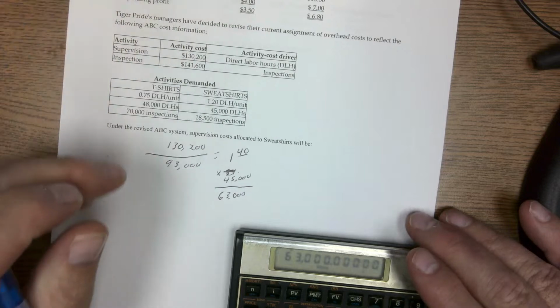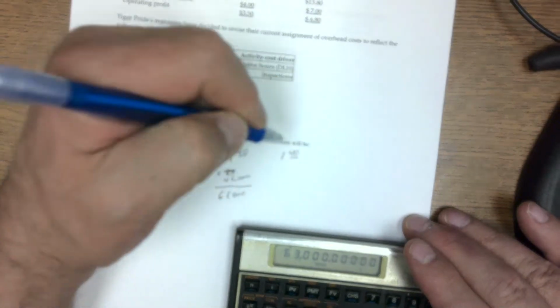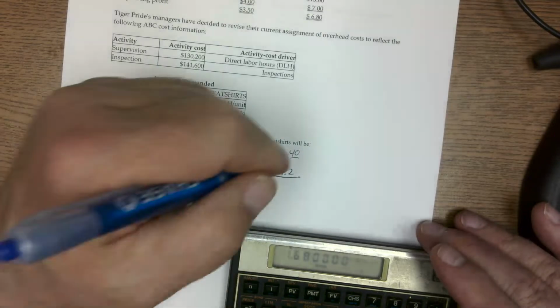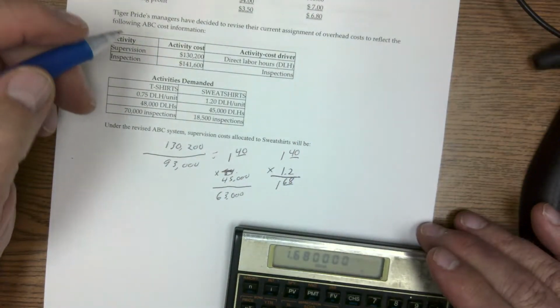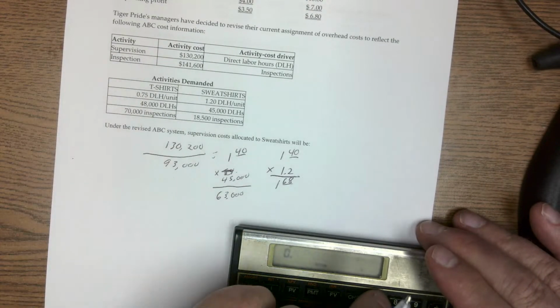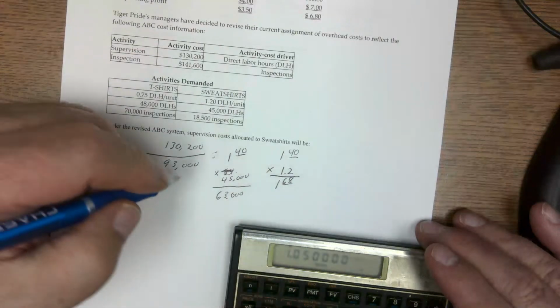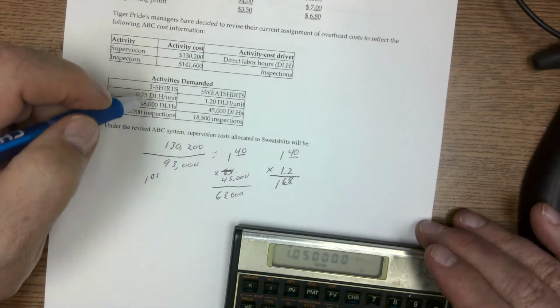So it's 120 direct labor hours, 1.2 is $1.68 for that. So for t-shirts, it's $1.40, and they use 0.75, and so it's 105 plus the inspections.